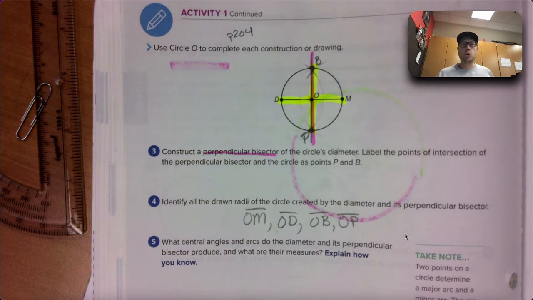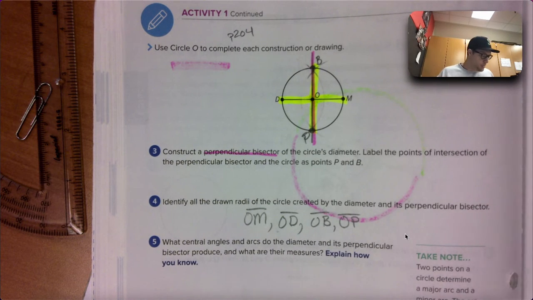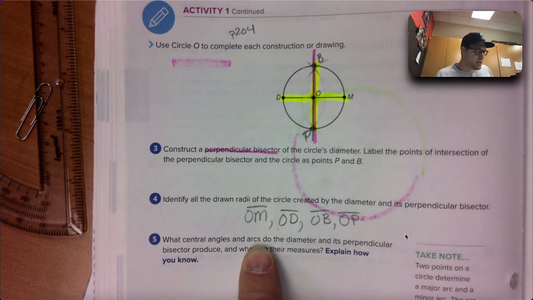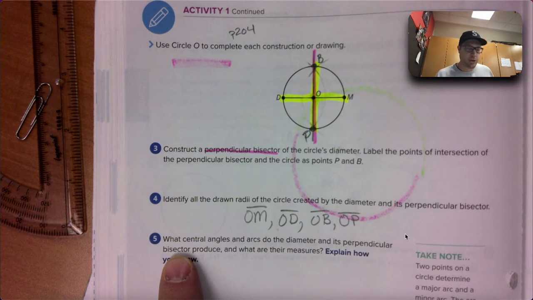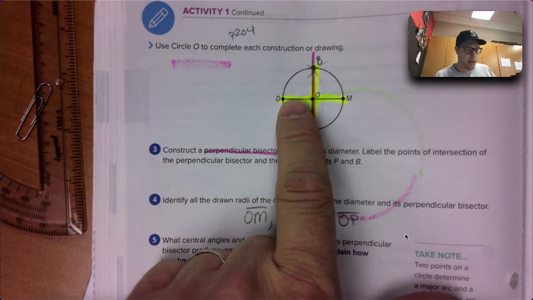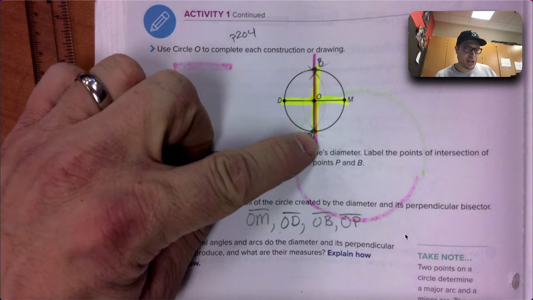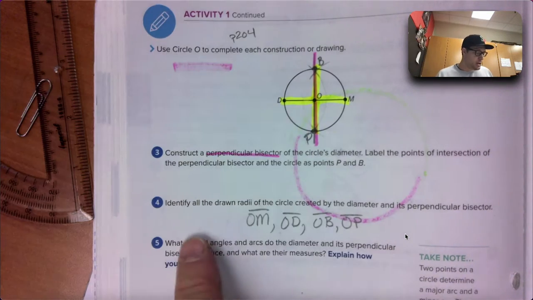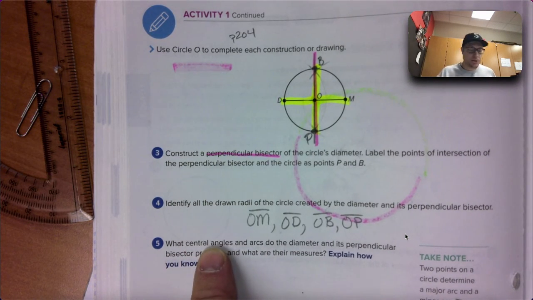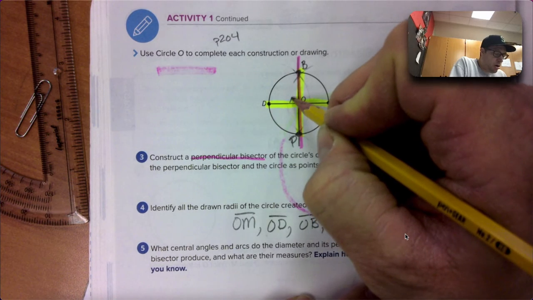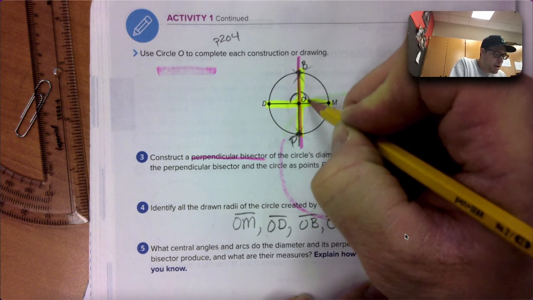Okay, what central angles and arcs do the diameter and its perpendicular bisector produce? So the diameter is DM, and the perpendicular bisector to DM is BP. We want to talk about what central angles are produced. Central angles are all of these angles that are created around the center.